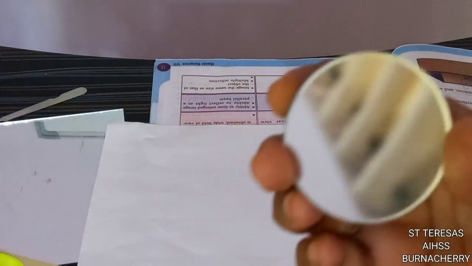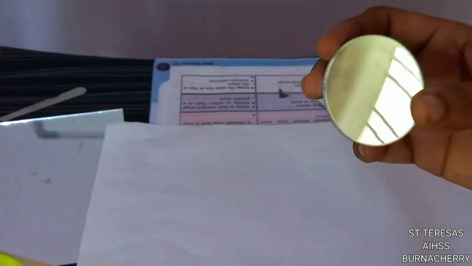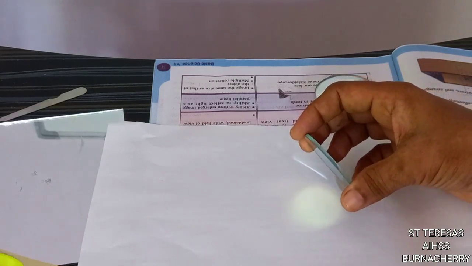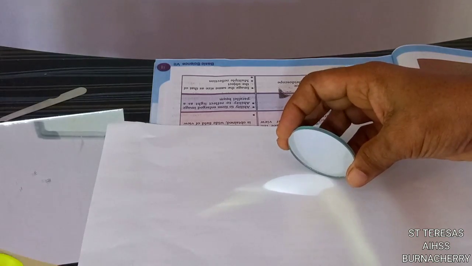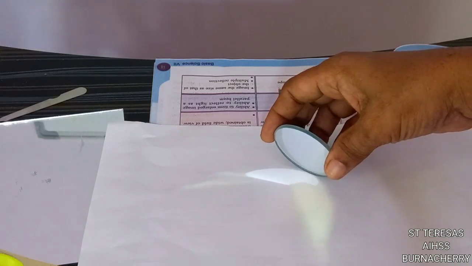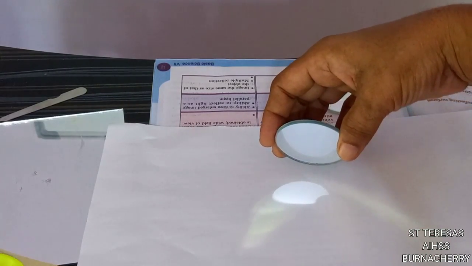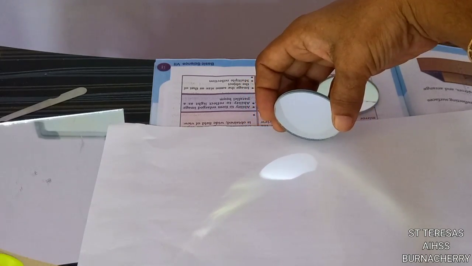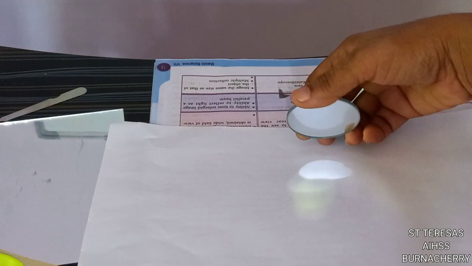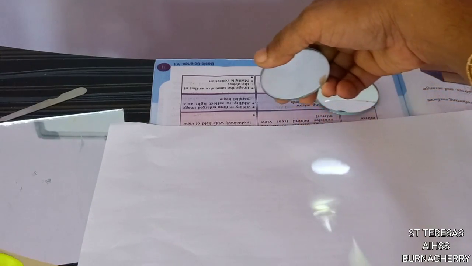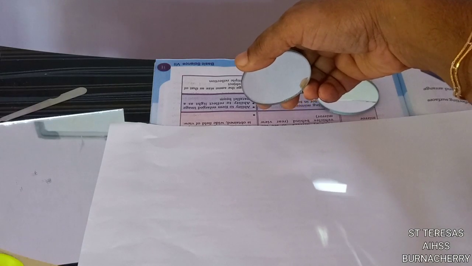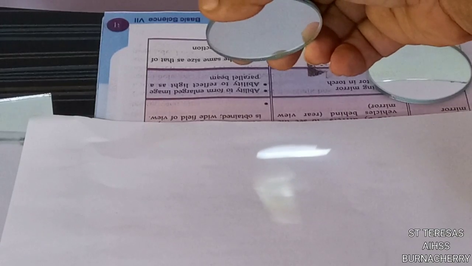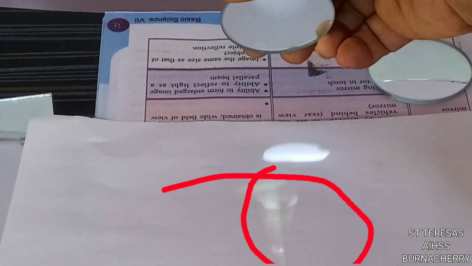Now children, this is a concave mirror. Now I am trying to focus the outside picture onto this paper here. It's not very clear, but still you can see the scene which is outside through the window. I can focus it onto a paper.